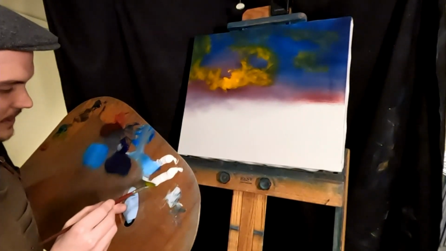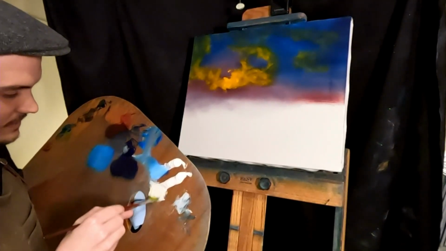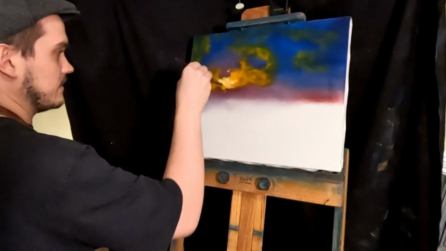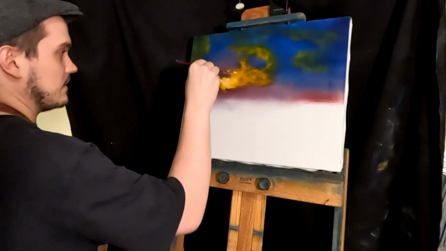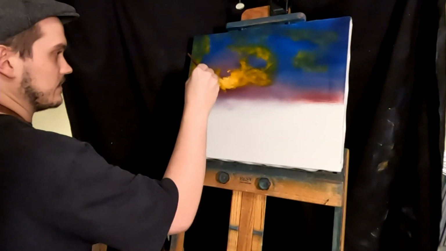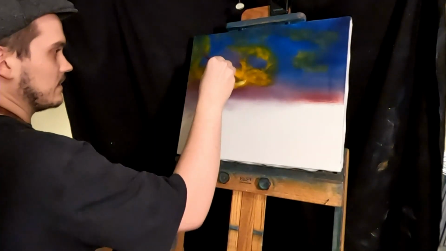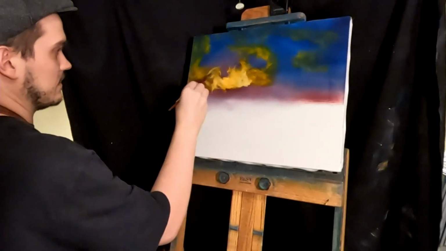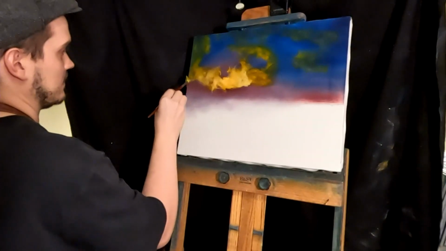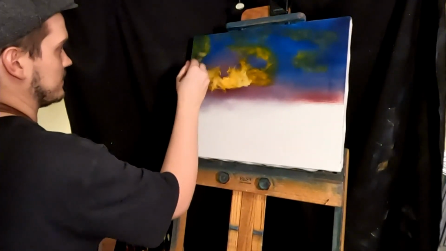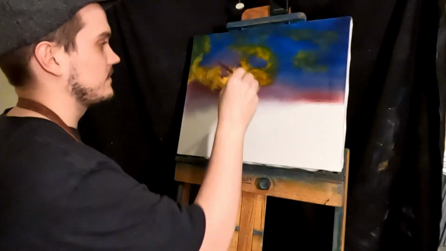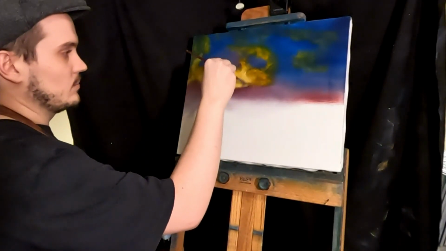All right, where's the white? There's the white. Let's lighten it up. Right there. Hopefully it gets a little lighter. I don't know, I can't tell. Just going over top of some of these spots. A little bit here and there. And blend out the bottom.